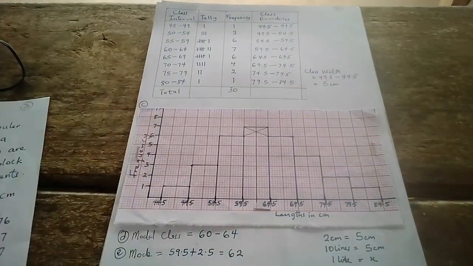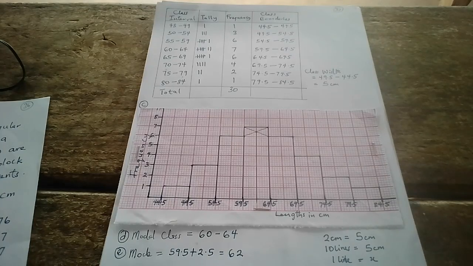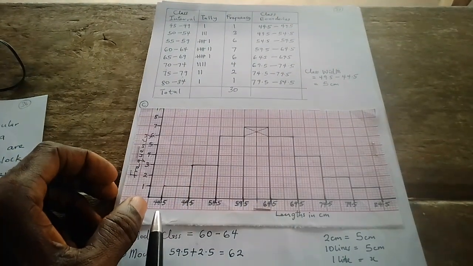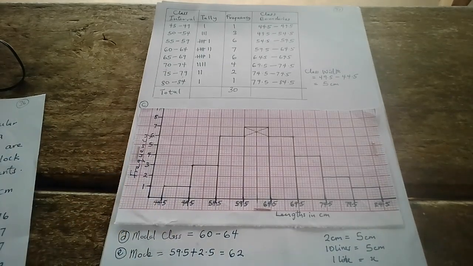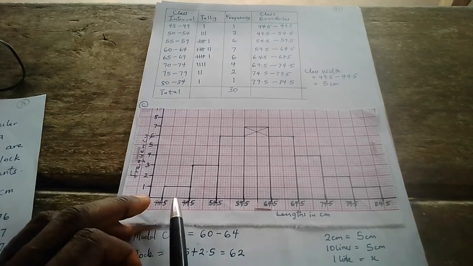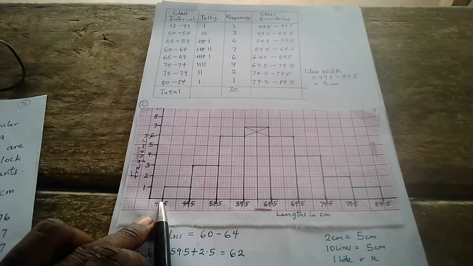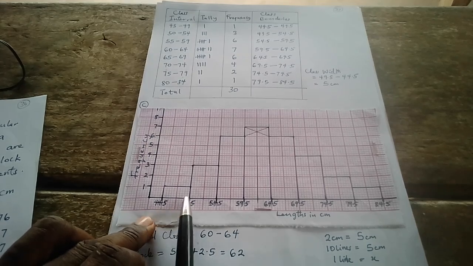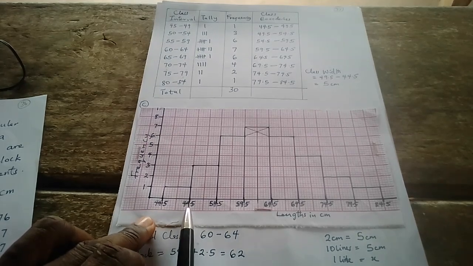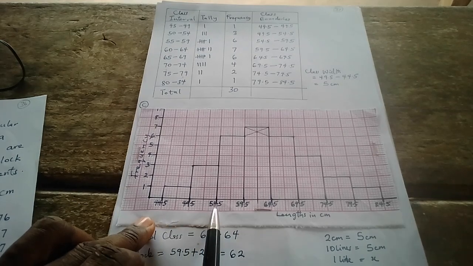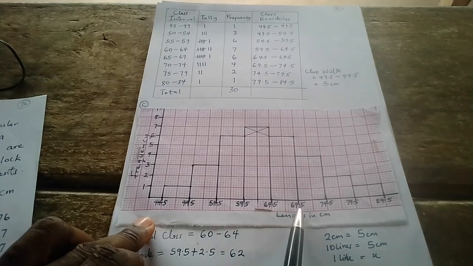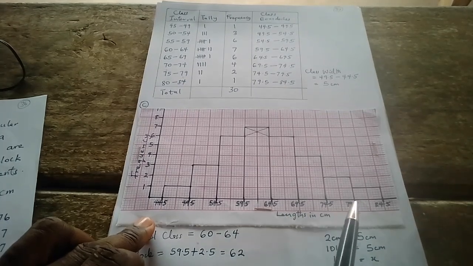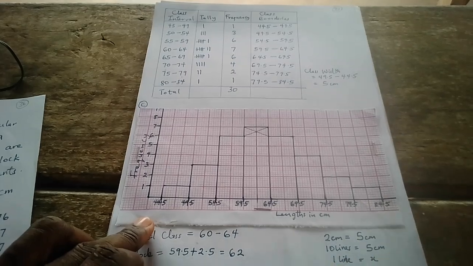So since the length starts from 44.5, we will start from 44.5. Here I'm going to be using 2 centimeters to represent 5 units. So the first thick line starts from 44.5, then I count 2 centimeters, I have 49.5, then 54.5, then the next one 59.5, then 64.5, 69.5, 74.5, 79.5, 84.5.